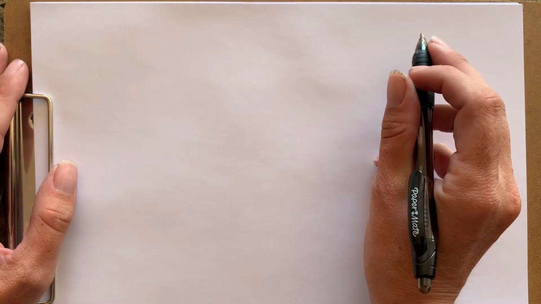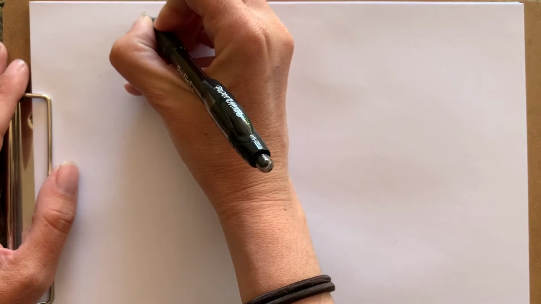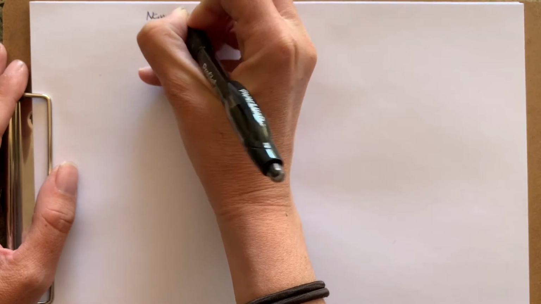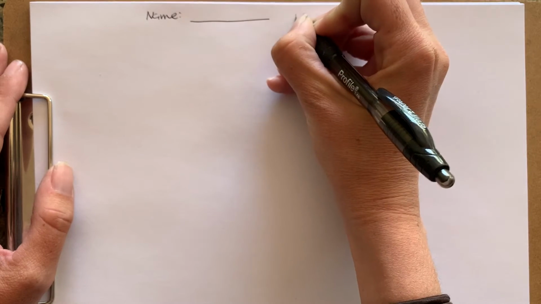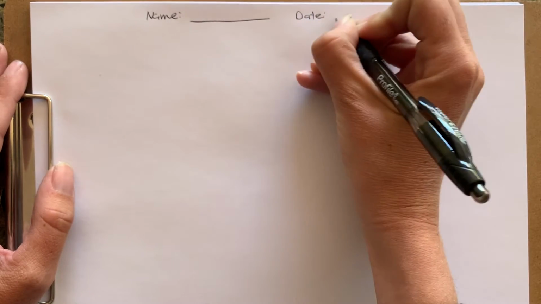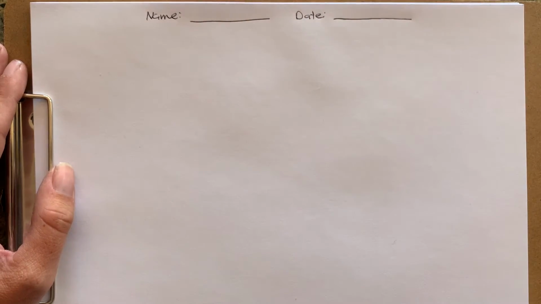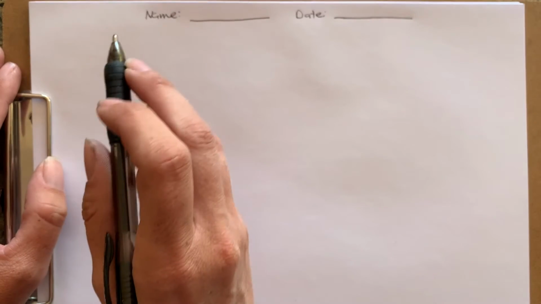But the first piece of information we'll always want at the top of our data sheet is your name and the date. So whenever it is that you recorded this data. And then at the top of our data sheet, we'll start with writing down the information that we're going to need about our leaf litter bags.